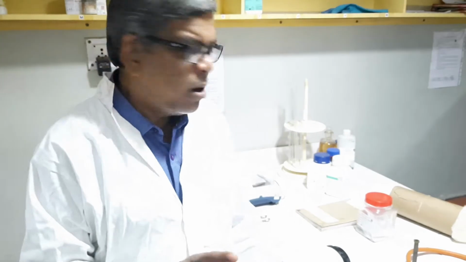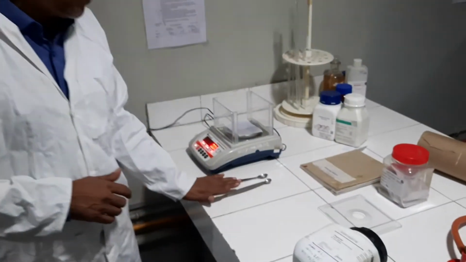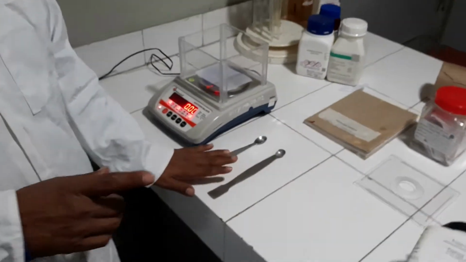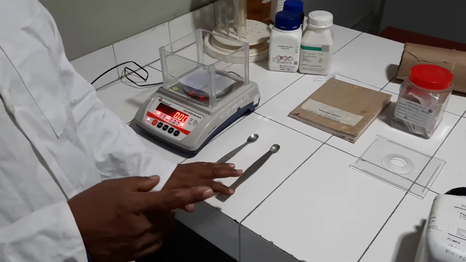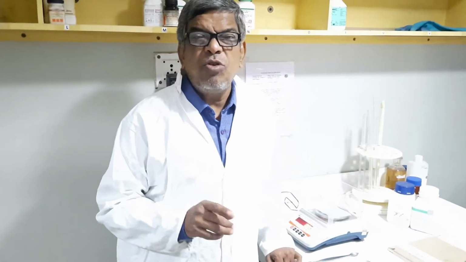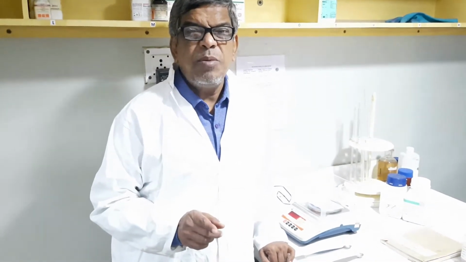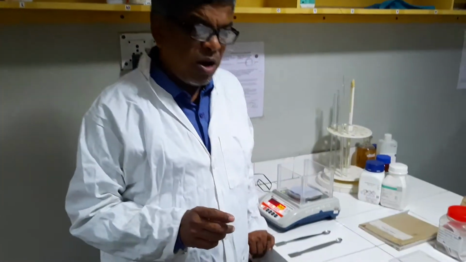But keep in mind, we will have to use a different spatula. We cannot contaminate one media with another. For working in microbiology, you will have to keep in mind that please do not contaminate. You will have to be very firm about it, right?